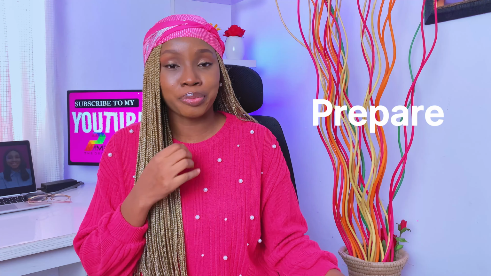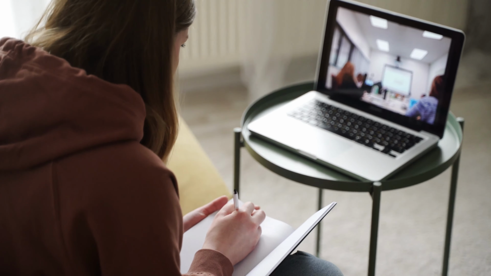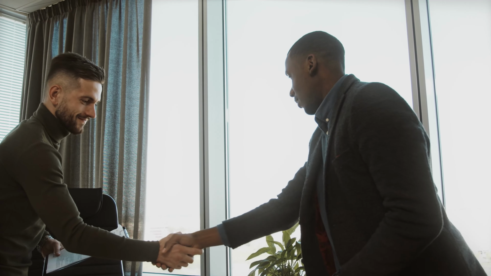Number one is to make sure you prepare for this interview. You need to define what your goal is for meeting this person. Define what you want to learn from the interview. What questions do you need to ask? Then, once you have that, go ahead to recruit participants. Find people who match your target audience or user personas, right?